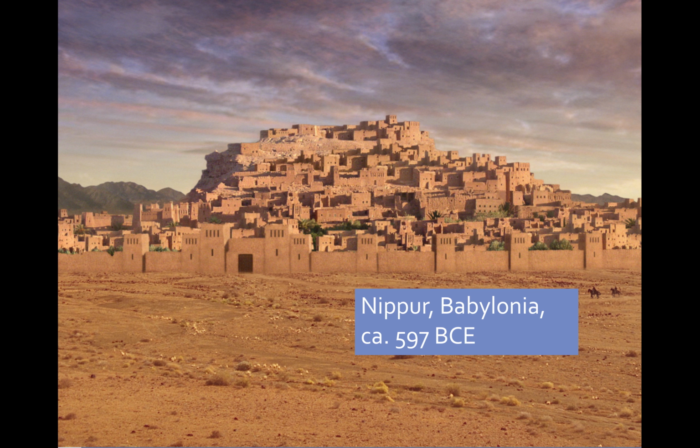But the other amazing thing is that they had only been a nation for less than 500 years. When Ezekiel walked through the doors of Nippur, it was already a 3,000-year-old city. And Israel had only been a people for 500 years. The point of this is to say that Israel was a latecomer on the scene.